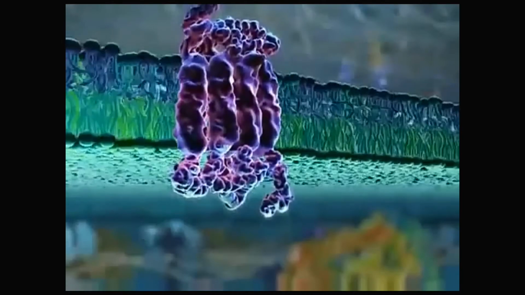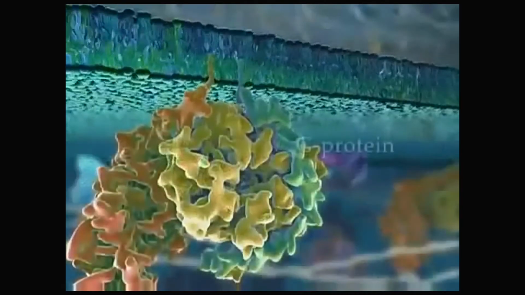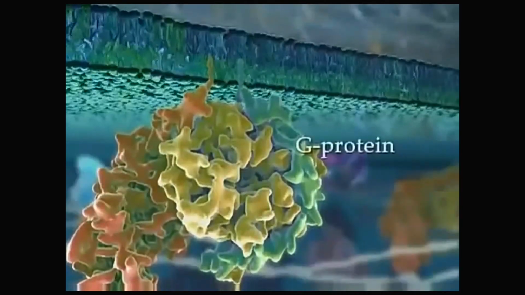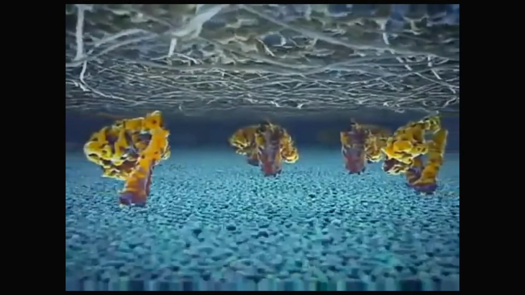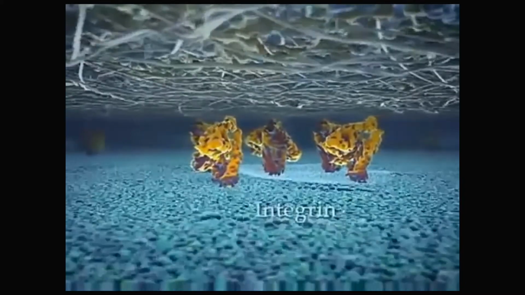This binding causes a conformational change in the cytosolic portion of the receptor and the consequent activation of a subunit of the G-protein. The activation of the G-protein subunit triggers a cascade of protein activation, which in turn leads to the activation and clustering of integrins inside lipid rafts.